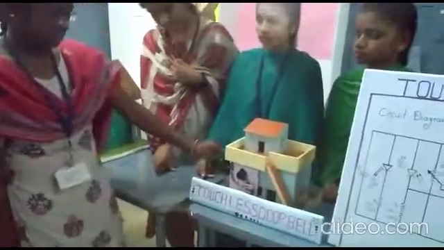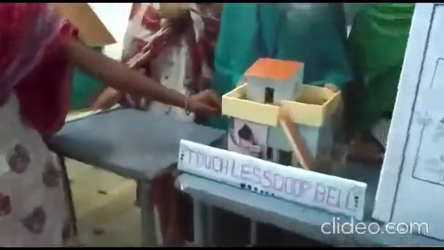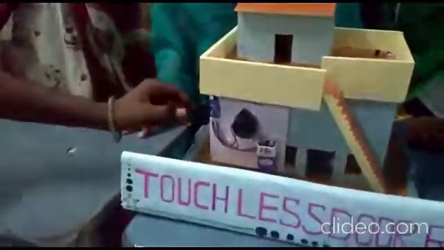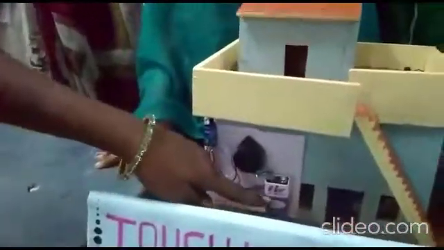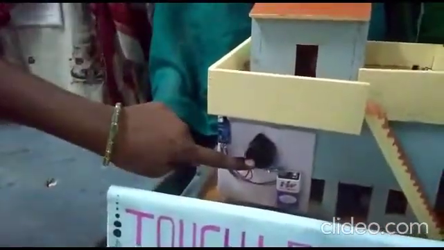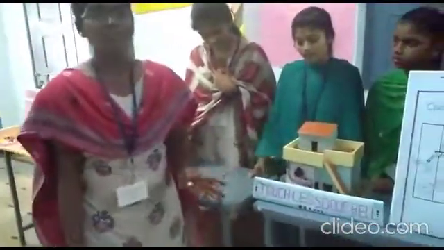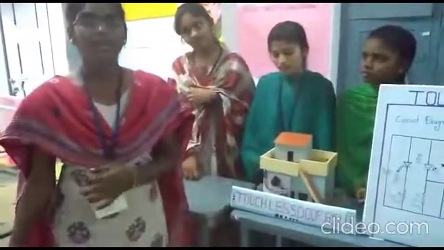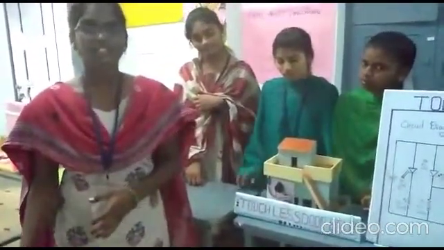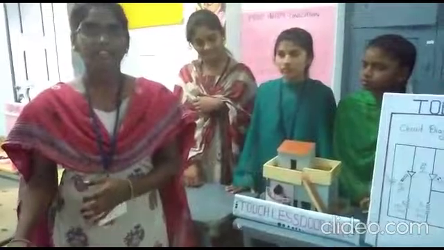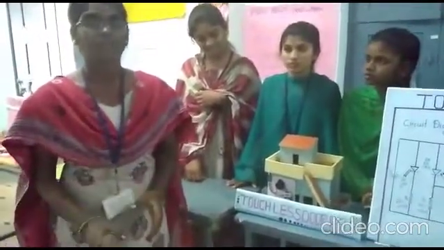This is called a touchless doorbell. It consists of a photodiode, IR receiver, IR transmitter, a variable resistor, a battery, and a buzzer. It is very useful in day-to-day life, and in COVID-19 also it is very useful. Pin 3 requires a high input signal to overcome the voltage on pin 2. As the resistance increases, the sensitivity of the device also increases.